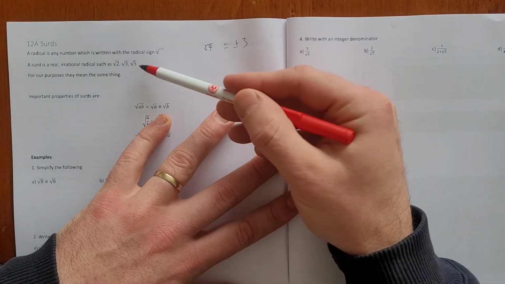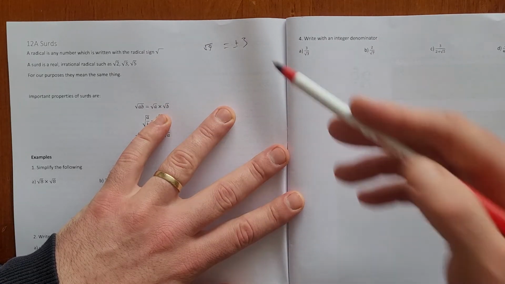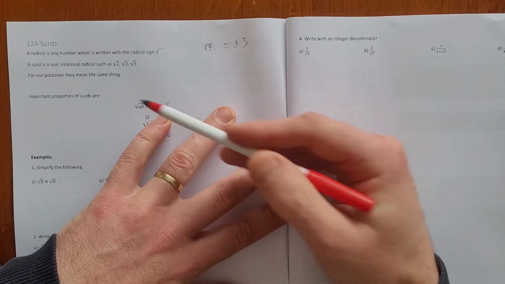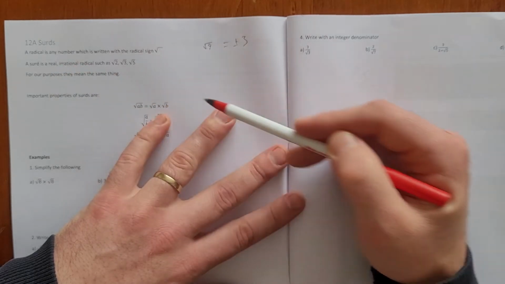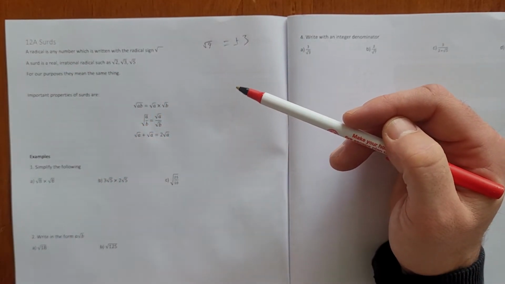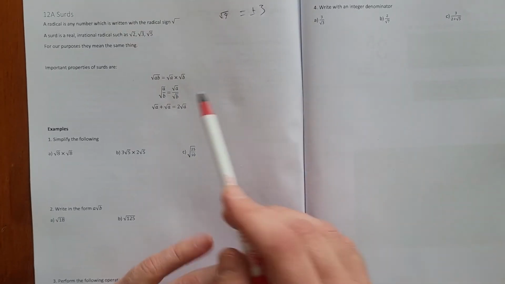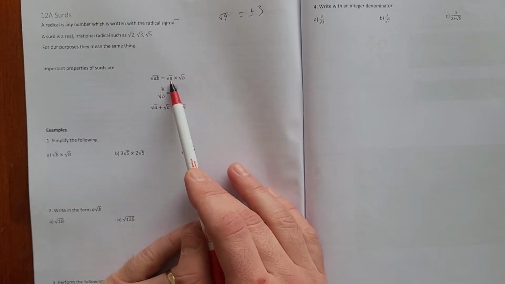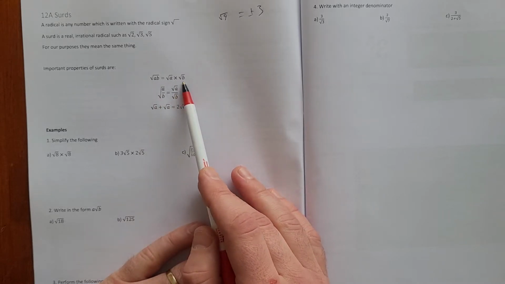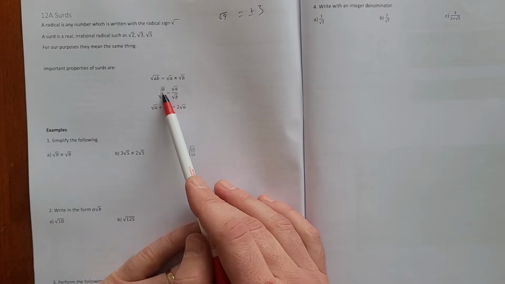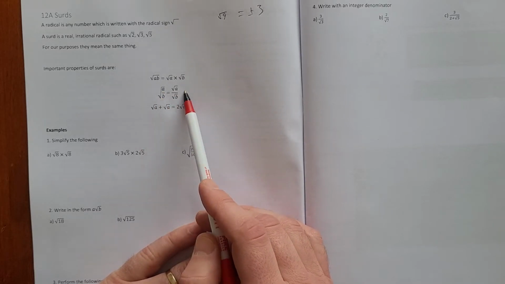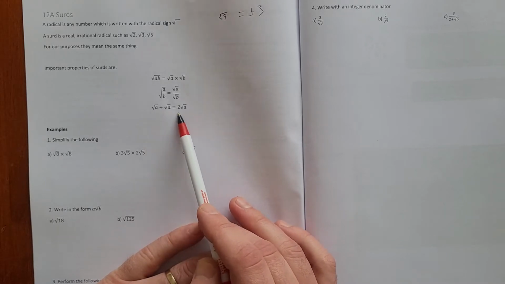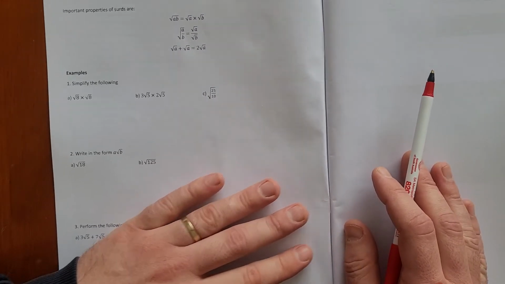So a surd is only a number that doesn't have a rational square root. It's irrational as well, which means it's going to have an infinite number of decimal places, and those decimal places go on forever. If we look at properties of surds, the square root of AB equals the square root of A times the square root of B. The square root of A on top of B simplifies to the square root of A on the square root of B. And if we've got one lot of root A plus another lot of root A, we've got two lots of root A. So let's get into these examples.